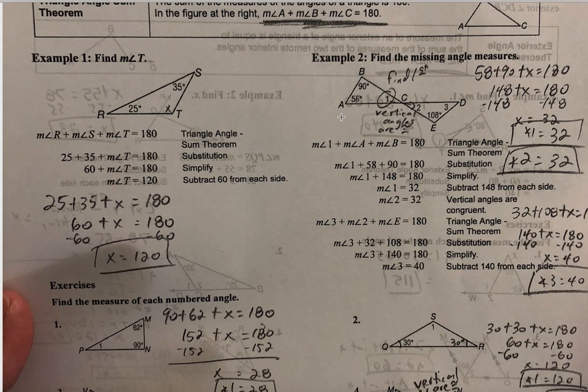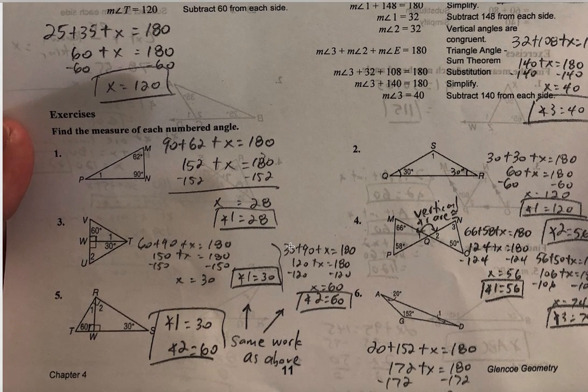All right, so here we go to find angle 1, real simple. Add 90 and 58, you get 148. Then 180 minus that gives us that angle 1 is 32. You can see my work over here. Now, angle 1 and angle 2 are vertical angles, and you've got to remember vertical angles are congruent. So if angle 1 is 32, so is angle 2. We're in good shape. Now we know 108 and 32 gives us 140, which means angle 3 has to be 40 because the three angles of a triangle add up to 180 degrees.